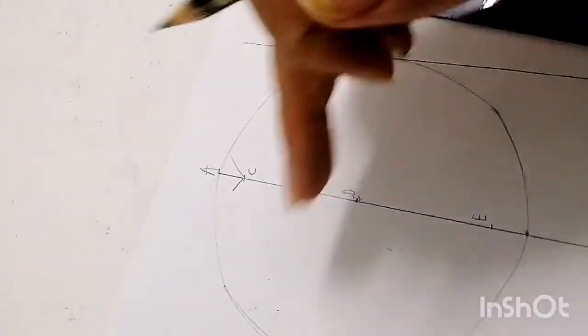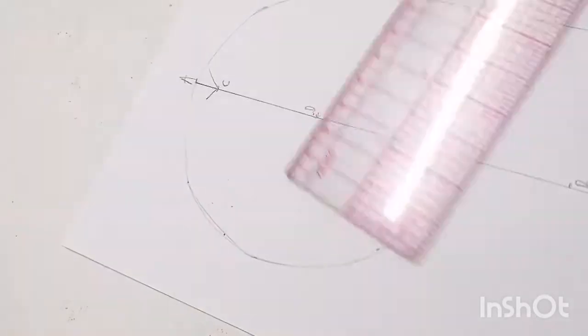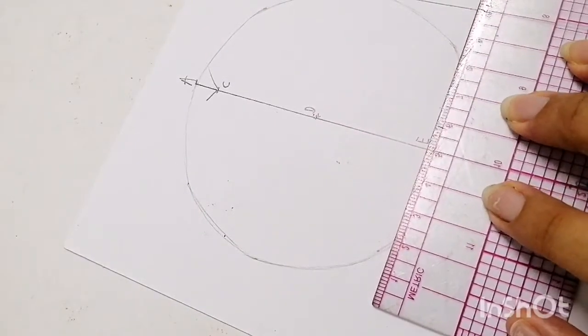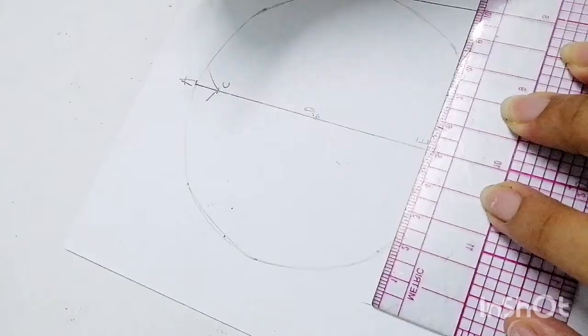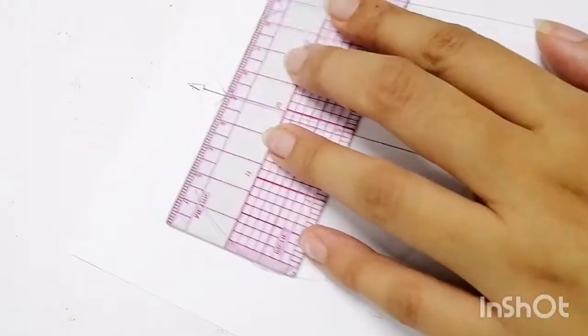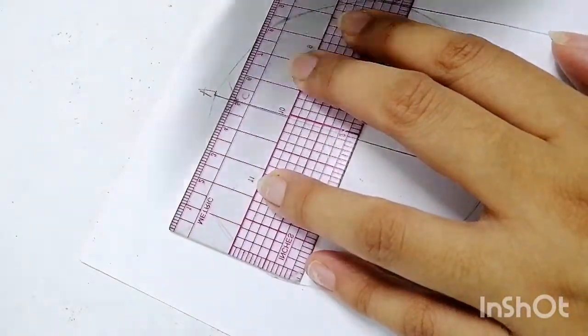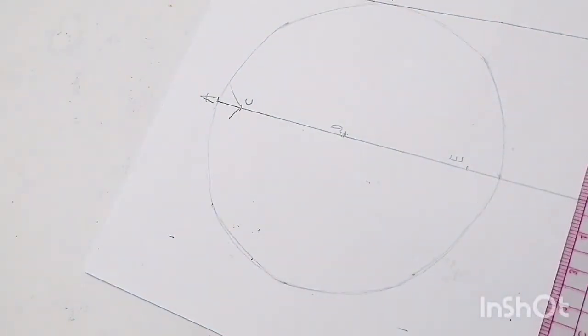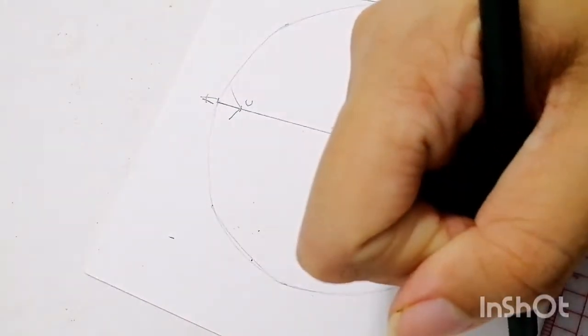Then the same goes for the other side as well, because once we have the circular radius and all, it's good for us to form the rectangular shape.